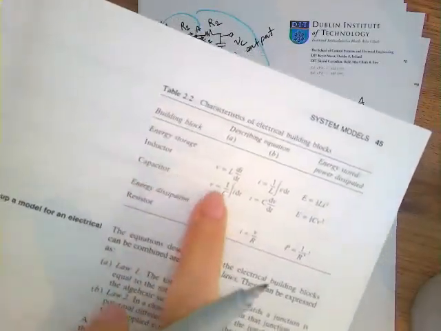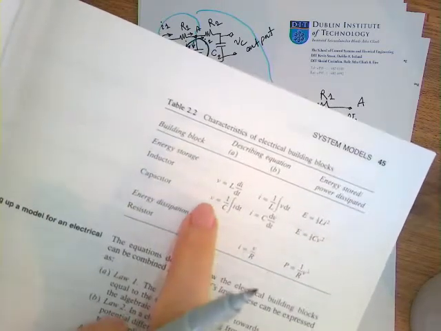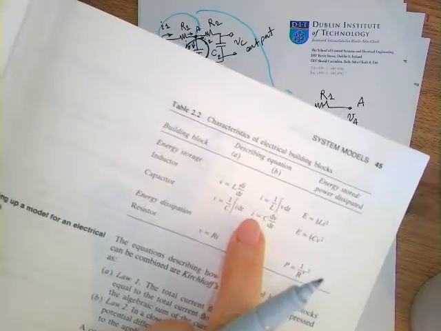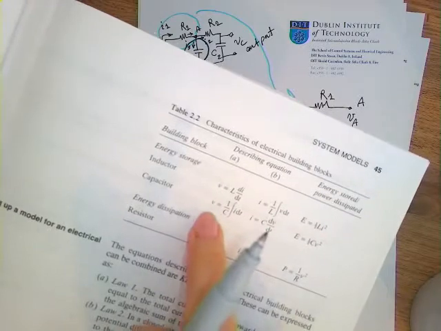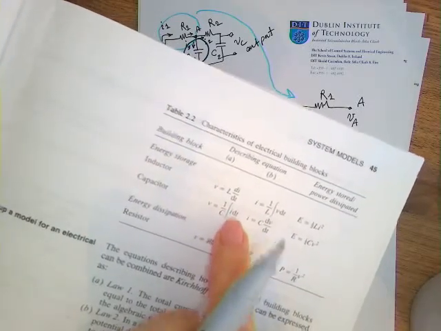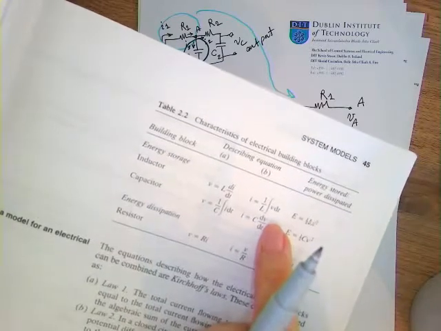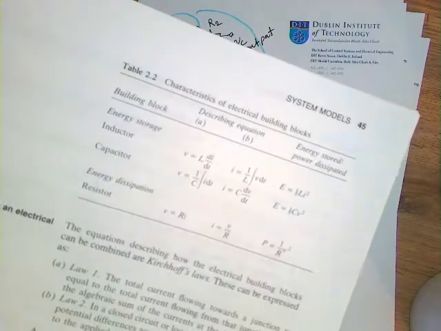So you would see here that I have two equations that show the relationship between the voltage and current through a capacitor. I can write I is equal to C times the derivative of voltage over time, or I can use integration. So I'm going to use this one here because I want to have V, or the derivative of V, on one side. That's the reason I'm using that one.